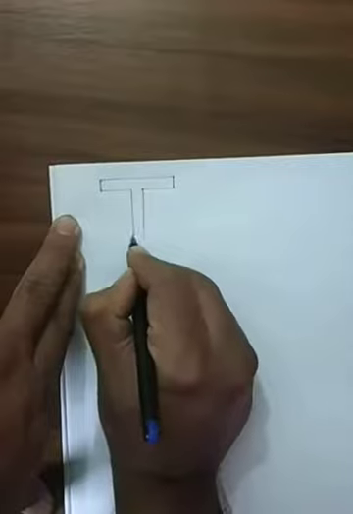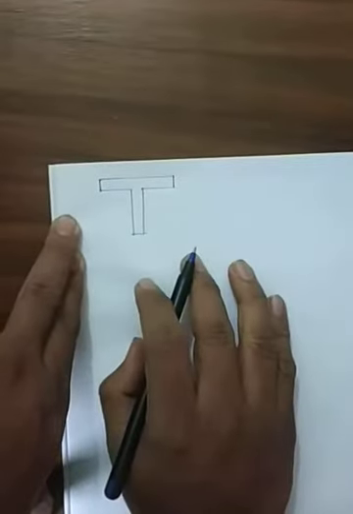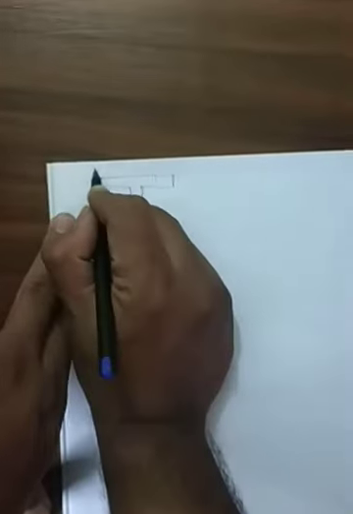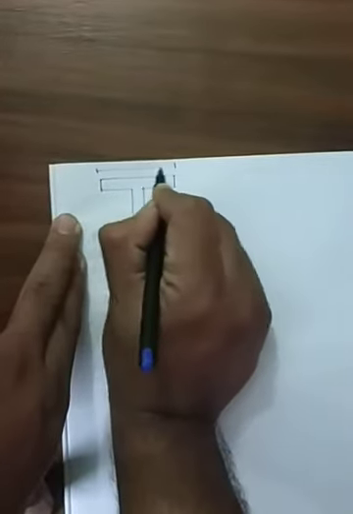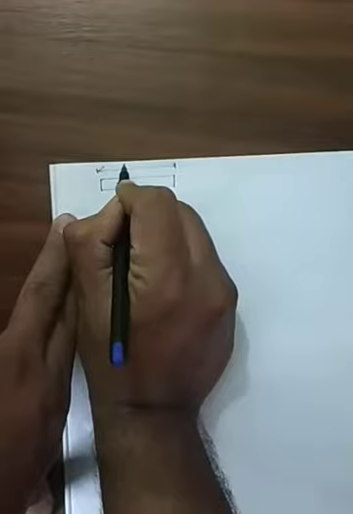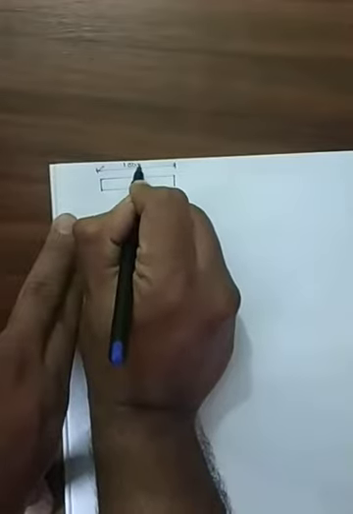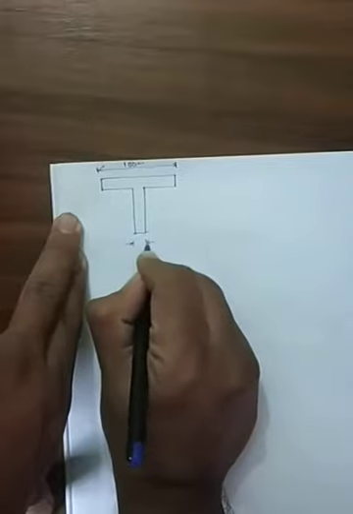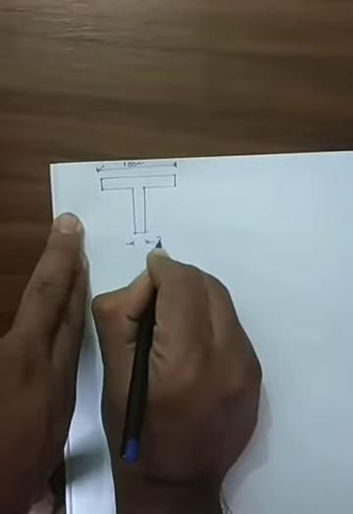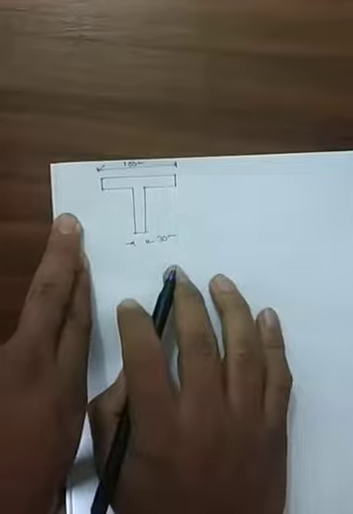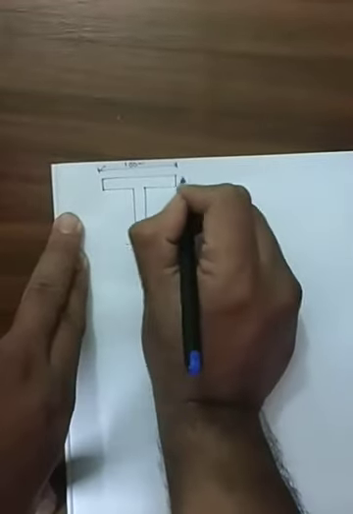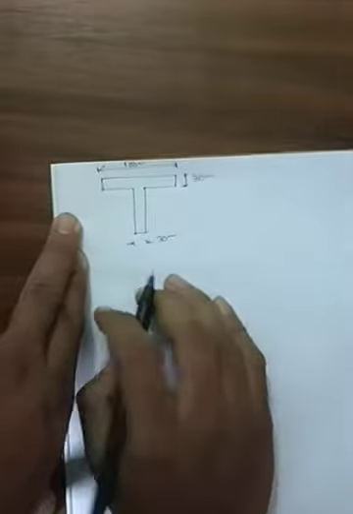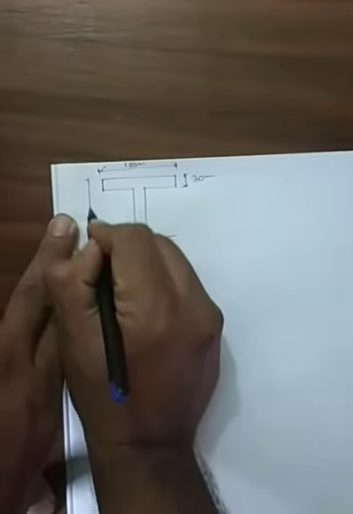This is a T section. I am going to give the dimension. This is 100 millimeter, and the web portion is take how much? 30 millimeters. Okay, and this flange portion also has a breadth of 30 millimeters, and take the overall depth of the T section as 150 millimeter.